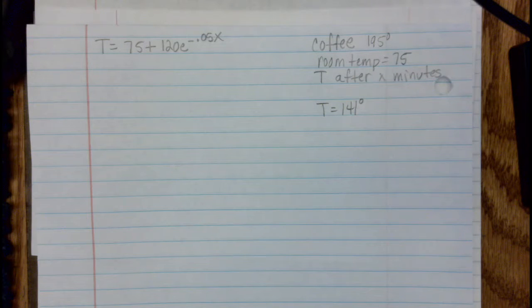So this problem in lesson 4.3 practice talks about a coffee having a temperature of 195 degrees, and the room temperature is 75 degrees, and it says that capital T is the temperature after x minutes.